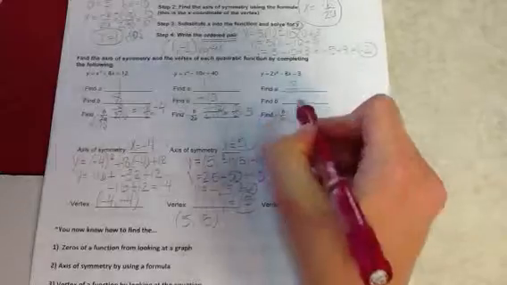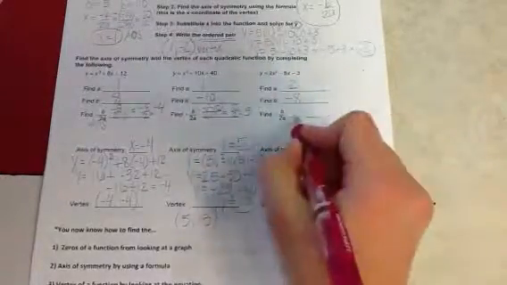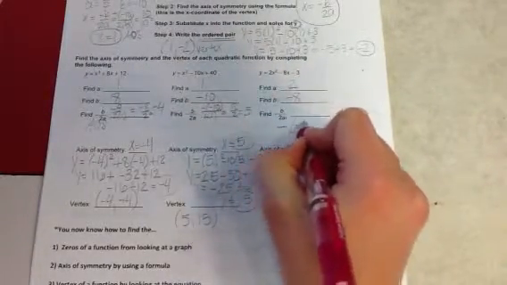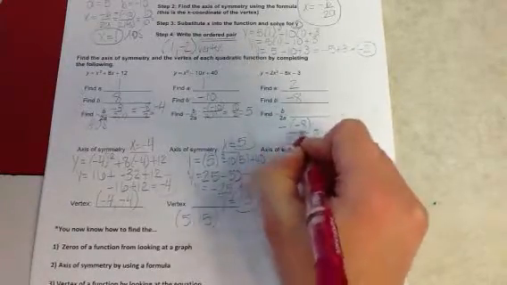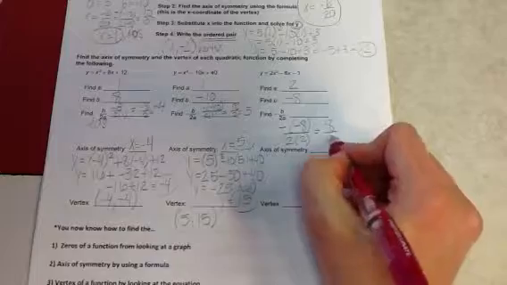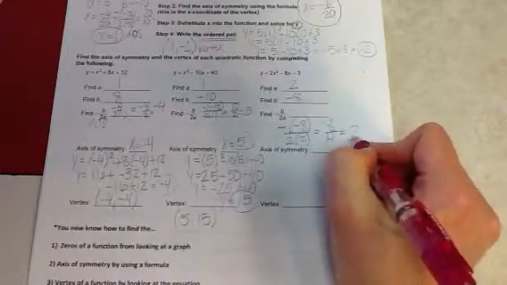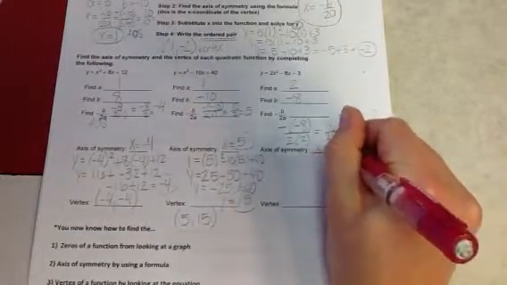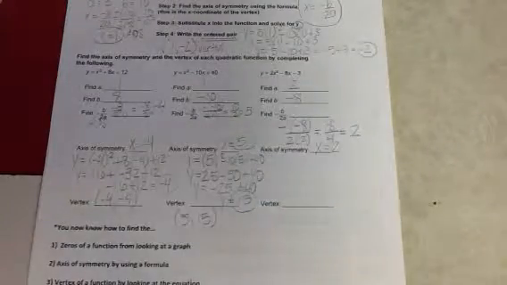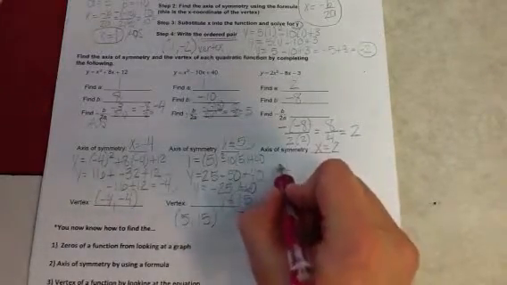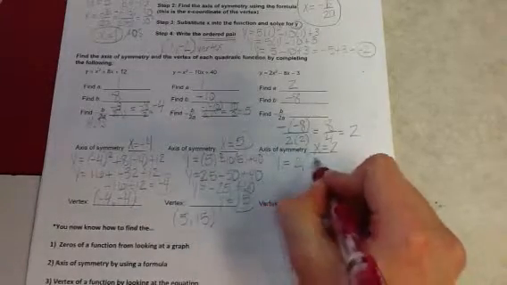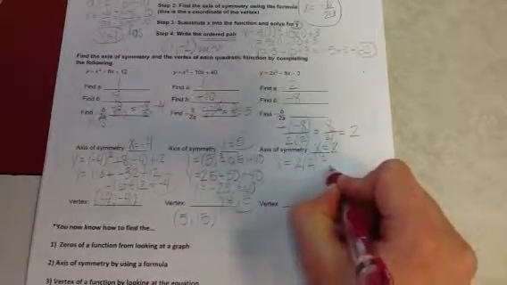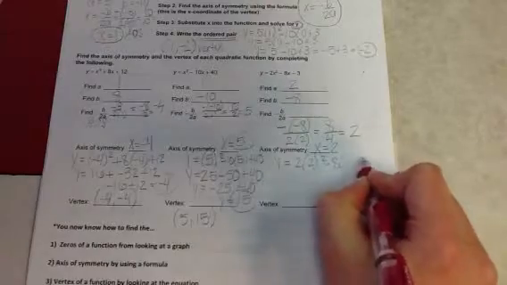All right, and then my last example. Here my a is 2, my b is negative 8, so I'm going to plug that in here. So I have negative 8 all over 2 times 2. So negative 8 is positive 8 all over 4. 8 divided by 4 is 2. So my axis of symmetry there is x equals 2. Plug that in for my x to find my y to get my vertex. So y equals 2 times 2 squared minus 8 times 2 minus 3.